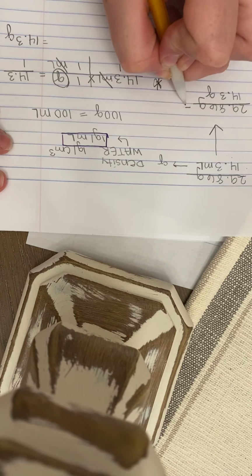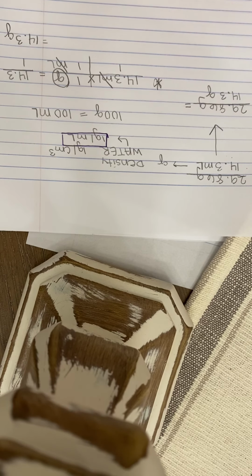Okay, you plug this in your calculator. Hold please, I've got to get my calculator.